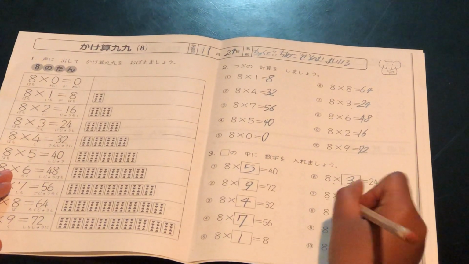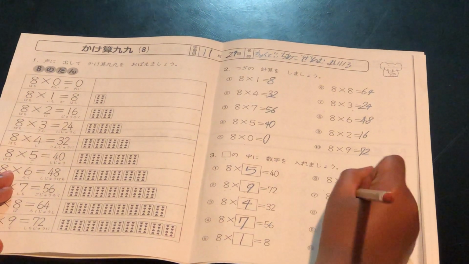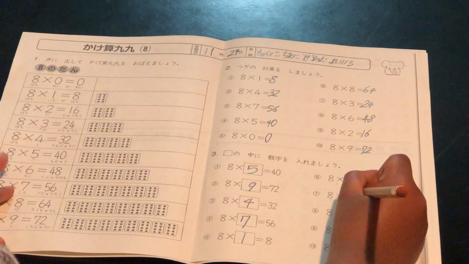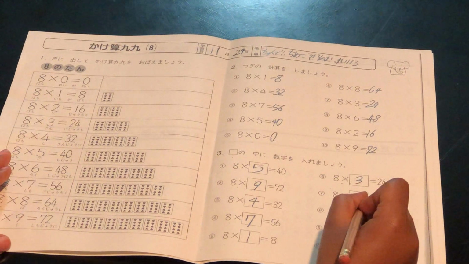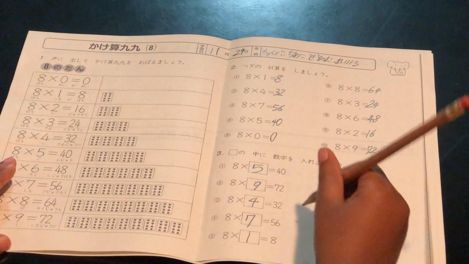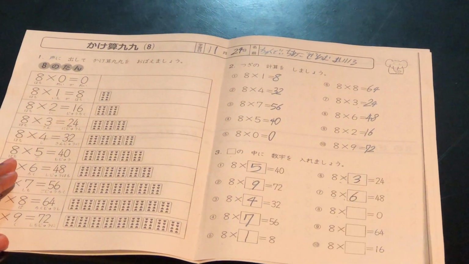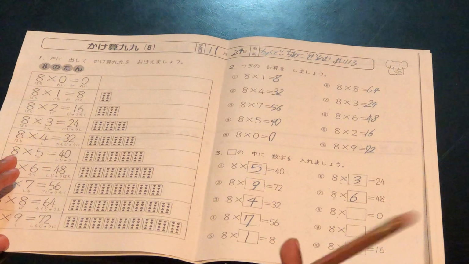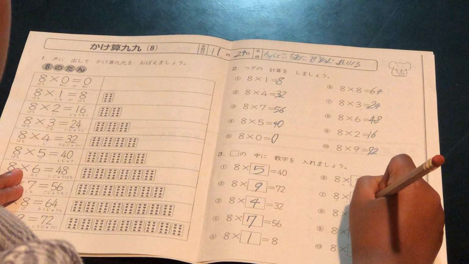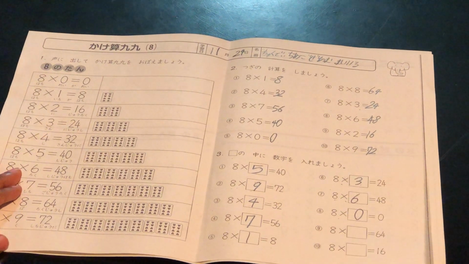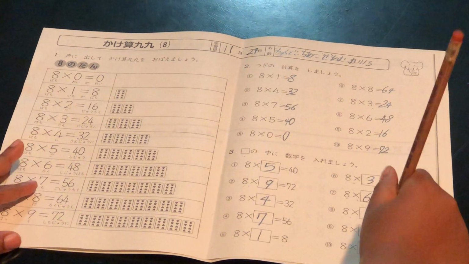Next one, 8 times square is 48. Do you know the answer? Yep. It's 8 times 6. What about 8 times square is 0? Everybody knows this. 8 times 0. You got it right. 8 times square is 64.